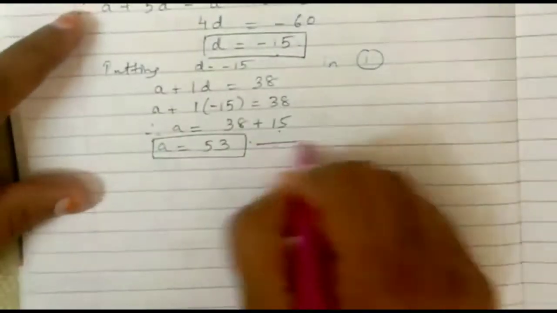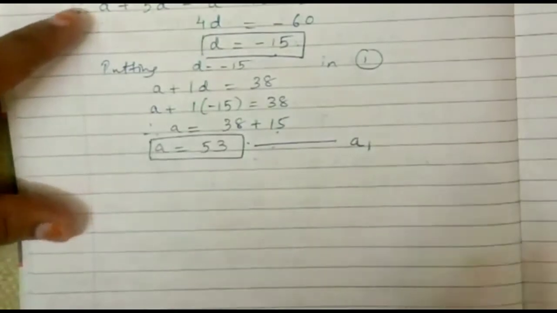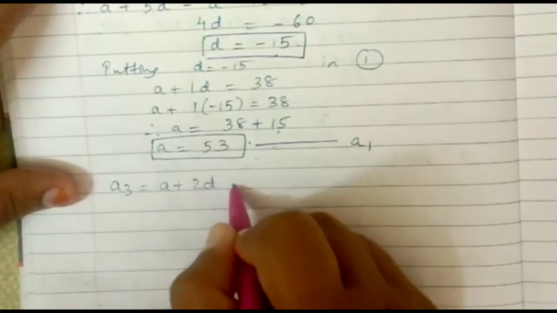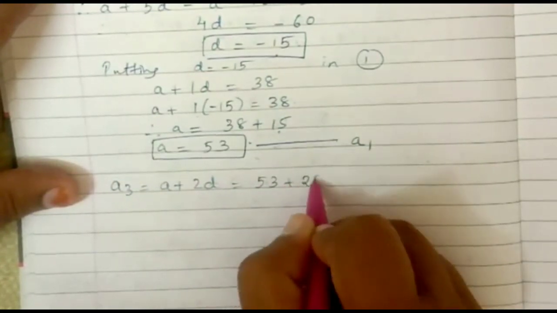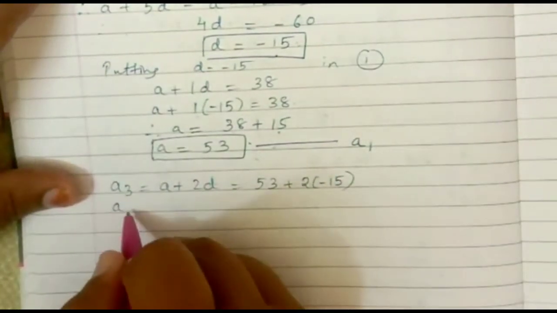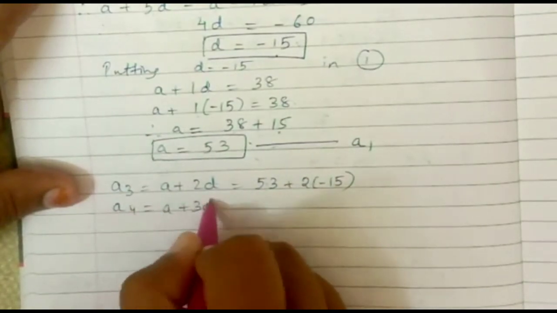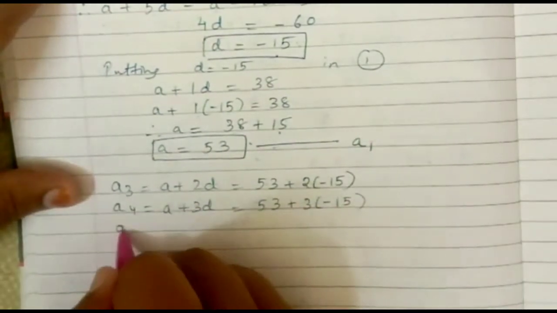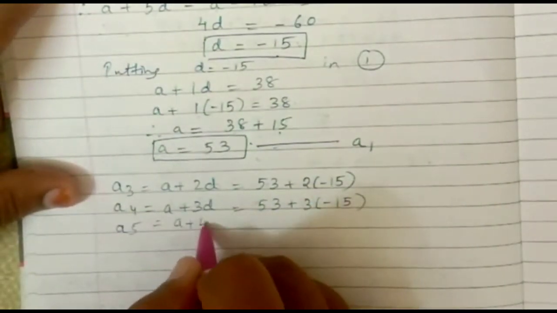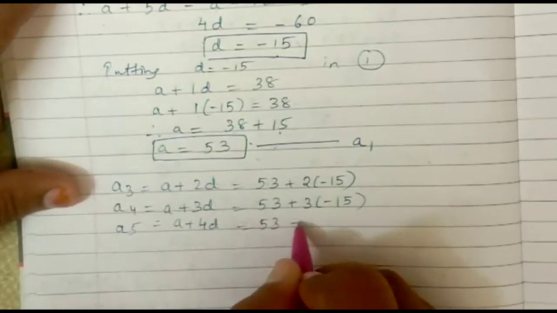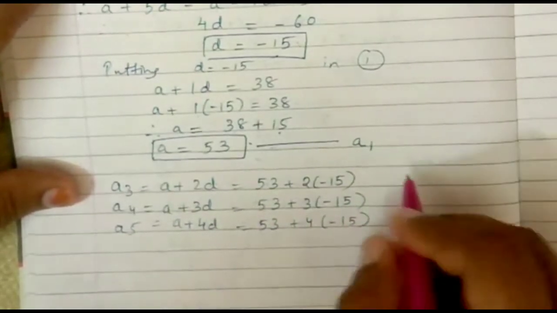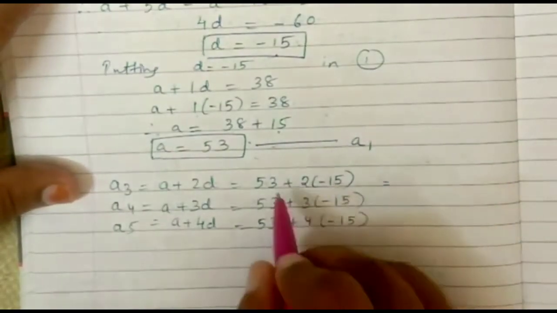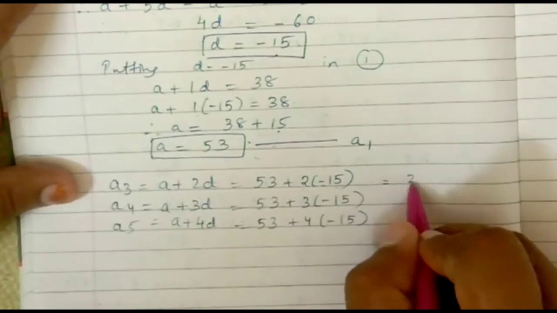Now A1 is this. We have already obtained A1. Now let us obtain what is A3. As I told you, it is A plus 2D. So it will be 53 plus 2 times minus 15. Same way A4 will be A plus 3D, which is equal to 53 plus 3 times minus 15. A5 will be equal to A plus 4D, which is 53 plus 4 times minus 15. And so if we keep on subtracting, this will be 2 into minus 15 is minus 30. So 53 minus 30 will become 23.